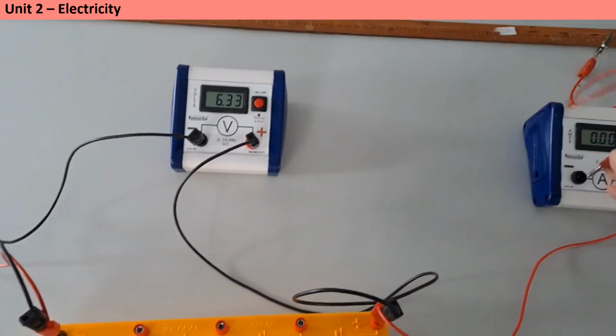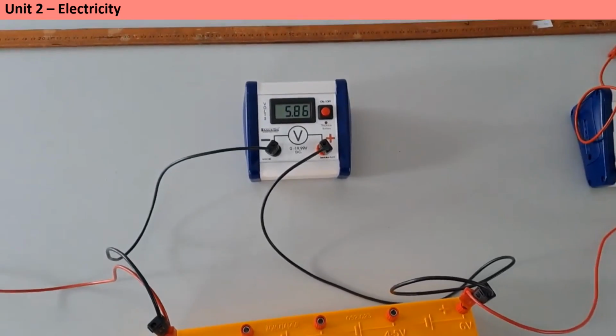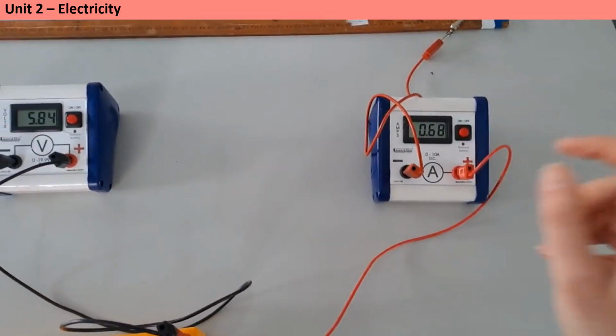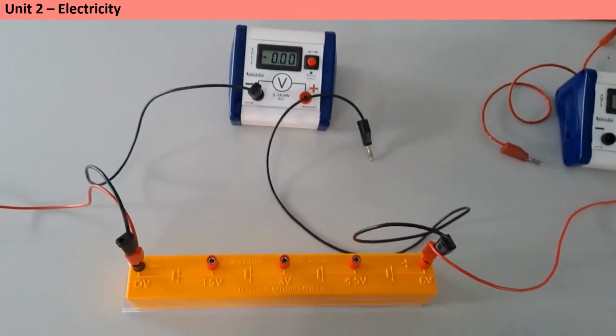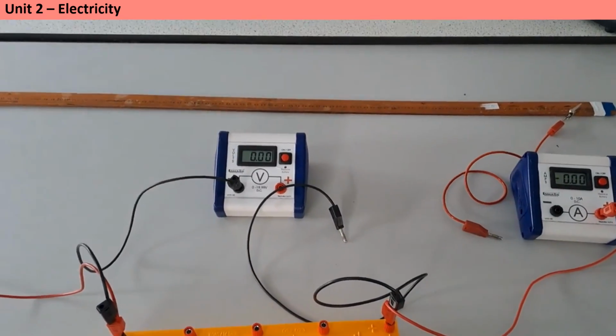If I now connect up my circuit, I can see that I've got a potential difference of 5.86 volts and a current of 0.68 amps. So I'm now going to disconnect that. We want to take all these readings as quickly as we can because the wire will heat up otherwise, and that will also affect its resistance.